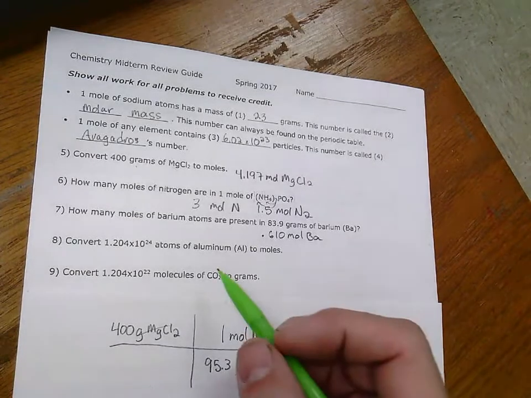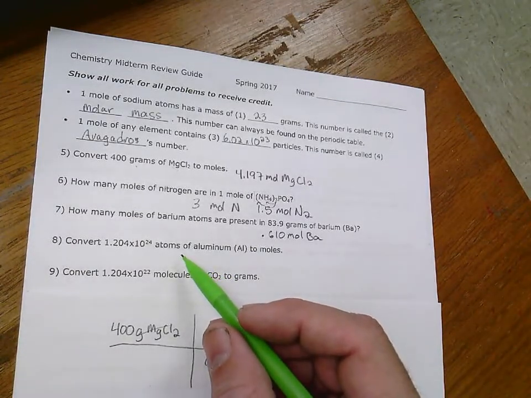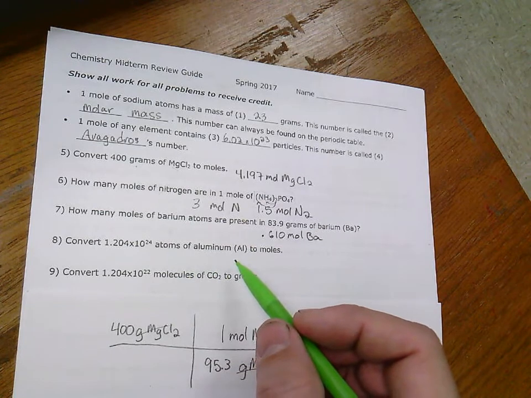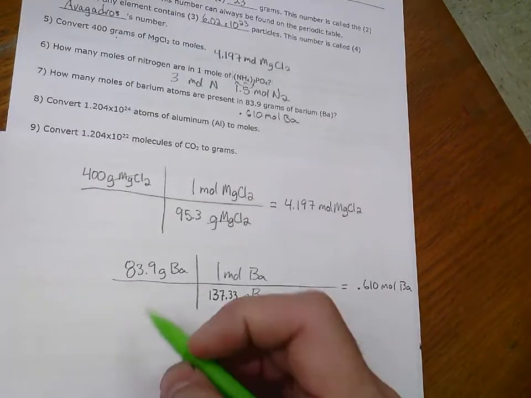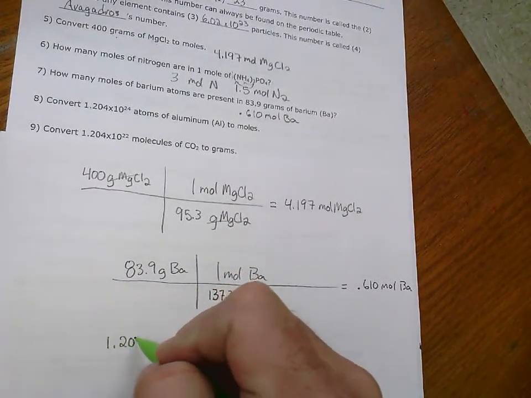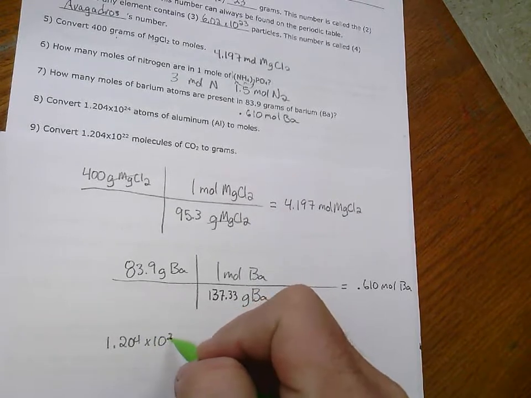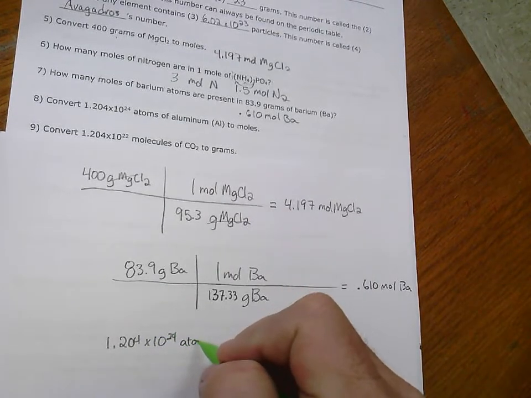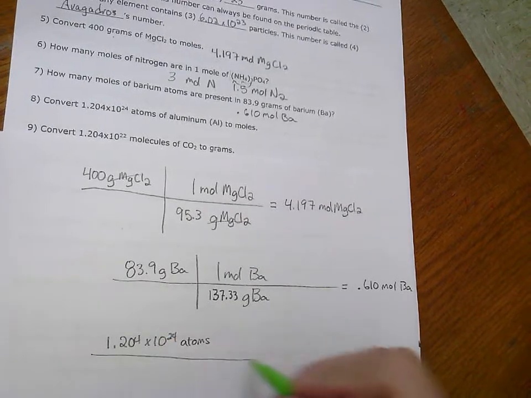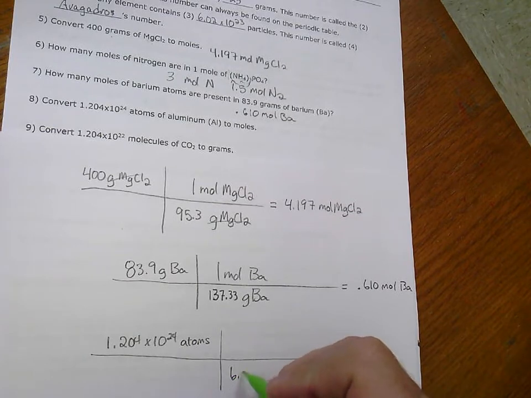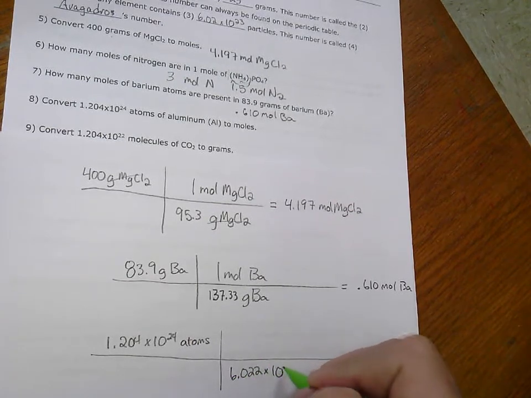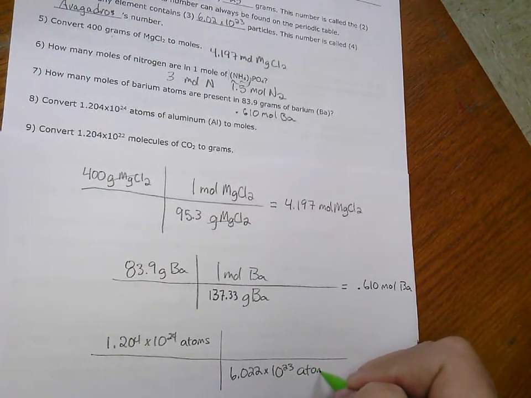Okay. Convert 1.204 times 10 to the 24th atoms of aluminum to moles. Okay. So what we're going to do here, we'll move this down a little bit. So they've given us 1.204 times 10 to the 24th atoms. Doesn't matter what it's of. We're just going from atoms to moles. There are 6.022 times 10 to the 23rd atoms in 1 mole.